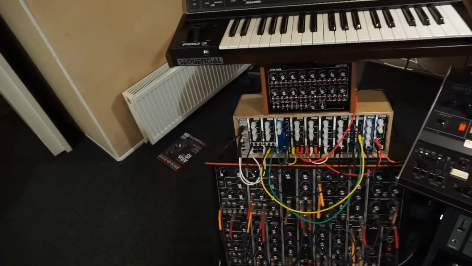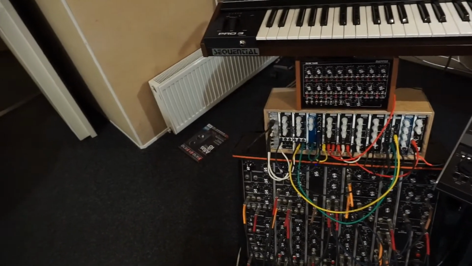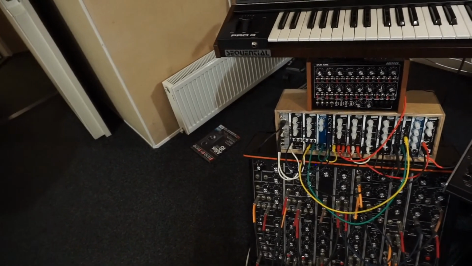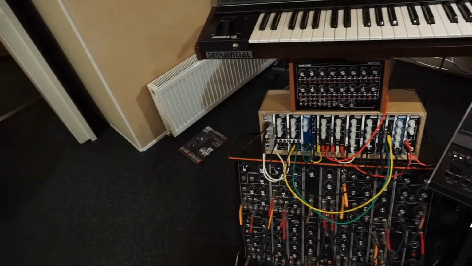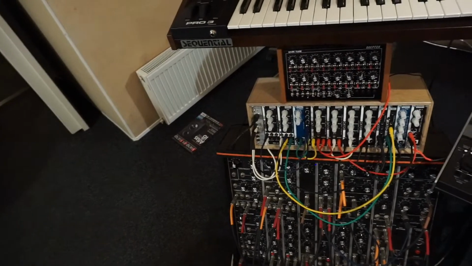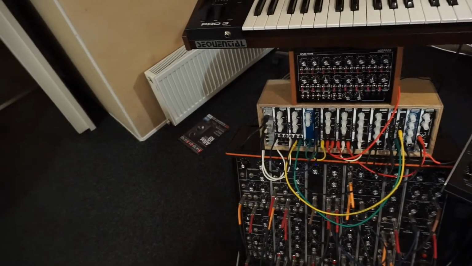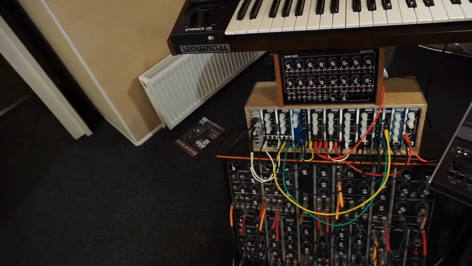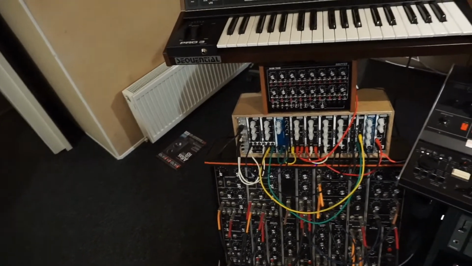There's a Euro rack with a dark time sequencer from Doppler, which I use with the Euro rack. Below it is a very nice modular system 22, which I purchased already many years ago, which I also used on my book to explain subtractive synthesis, how that works.